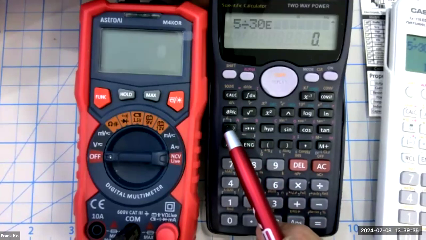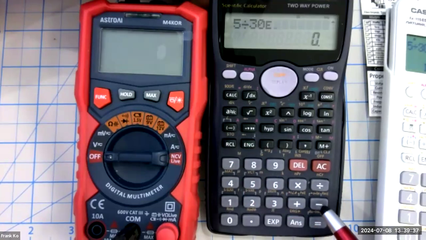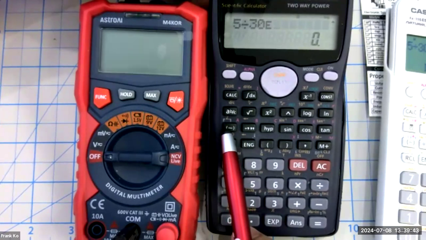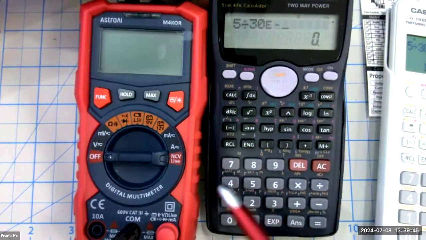So negative is this key here. You do not hit this. That's the subtract function. This is not negative. Negative is this negative symbol shown in parentheses. So I will go ahead, key this guy in.